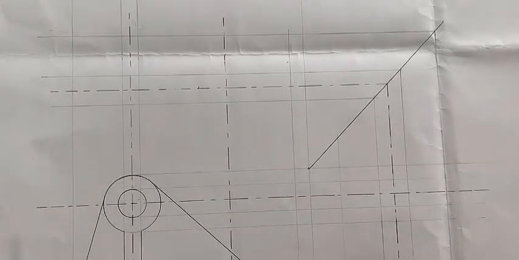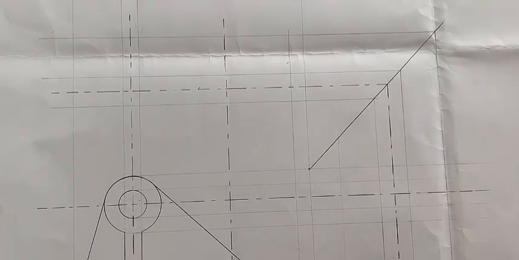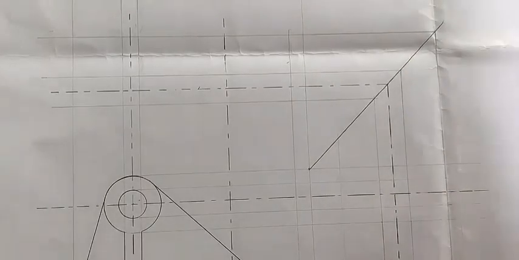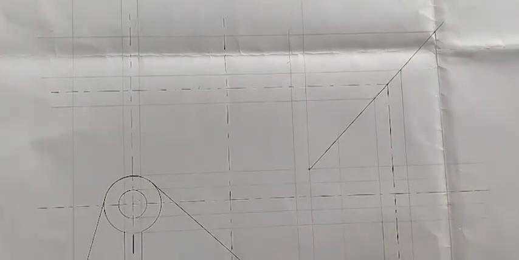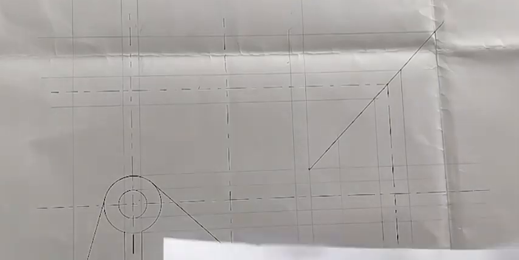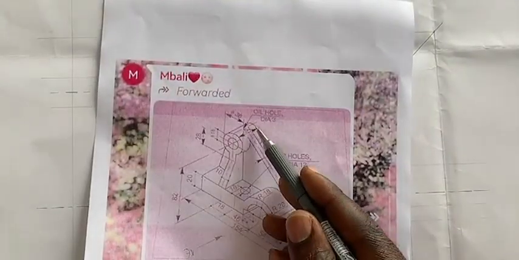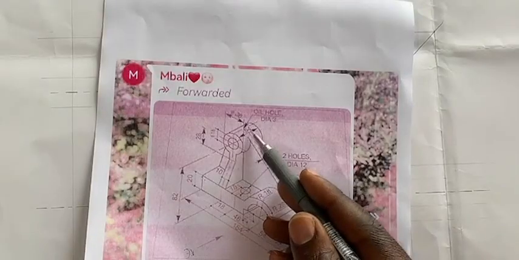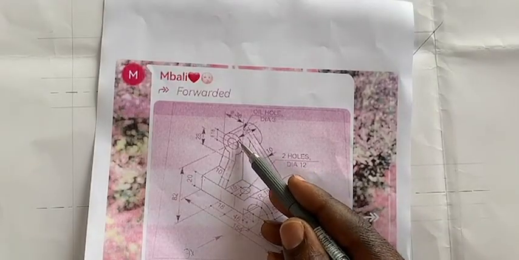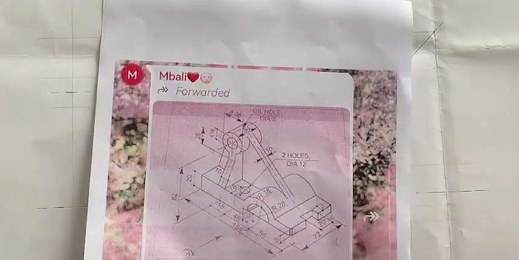Okay. Now we can look at the view. Which one? So I want to get that one. From here till here is how much? It's 54, isn't it? So from here till here is a thickness of 54. 54 divided by 2 is 27, isn't it?